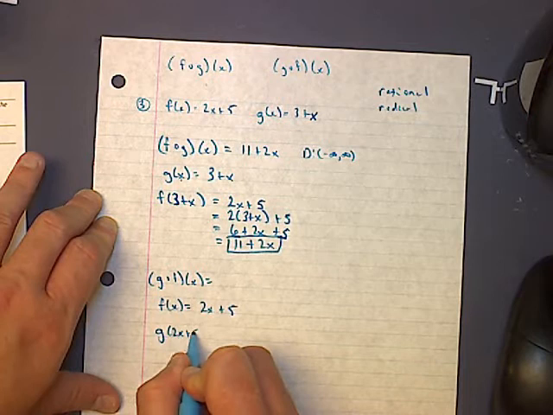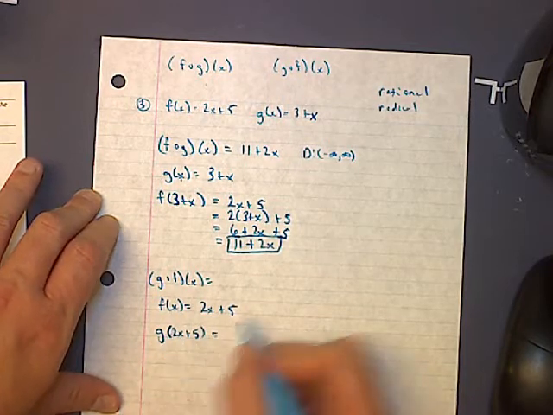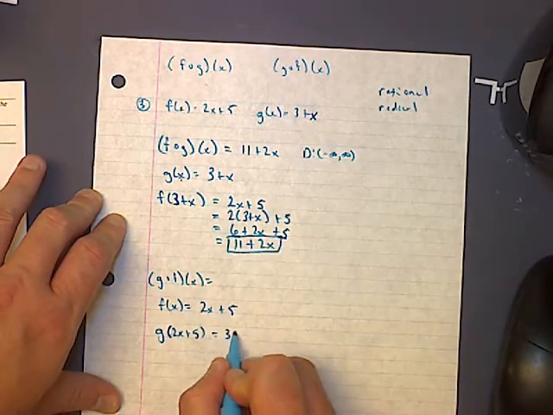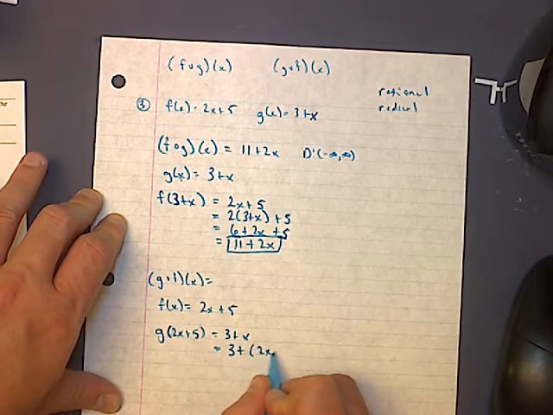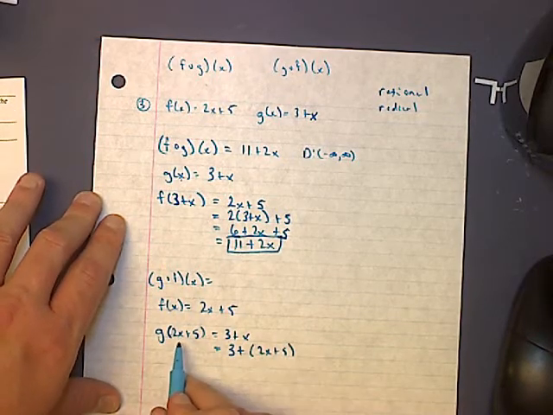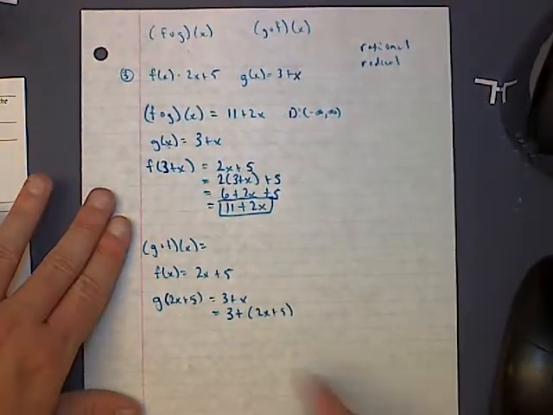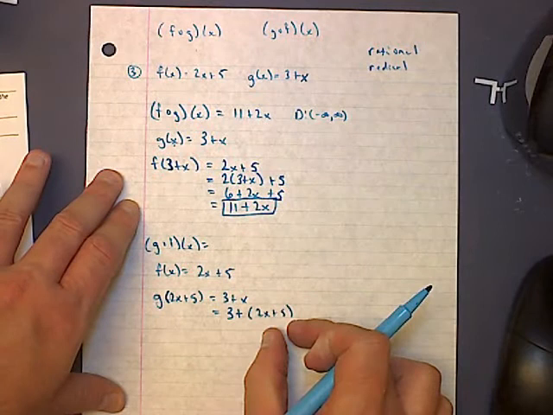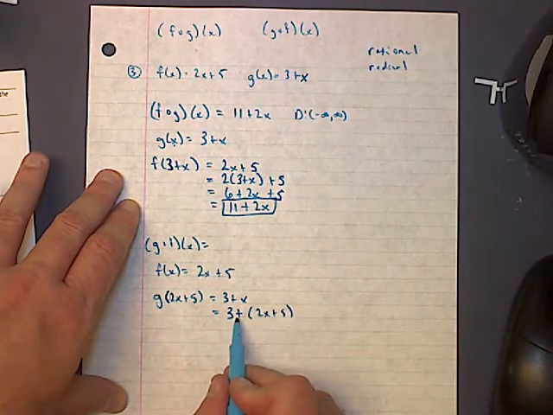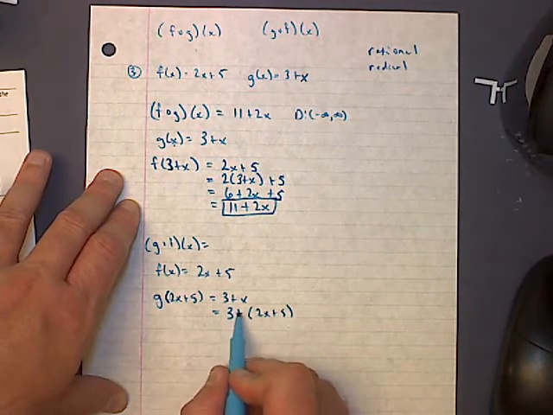G of 2x plus 5 equals, my g function is 3 plus x. 3 plus, I substituted this value in for x. I put it in parentheses just to let you know that I replaced x with that. Also, I do this in case this was minus. I know this plus has no effect on it.